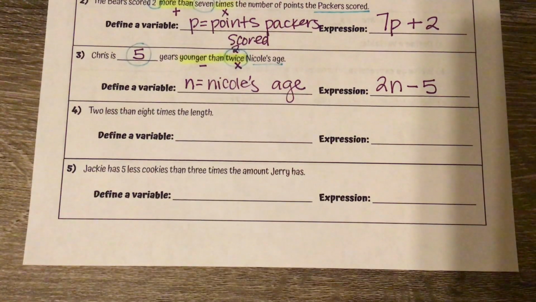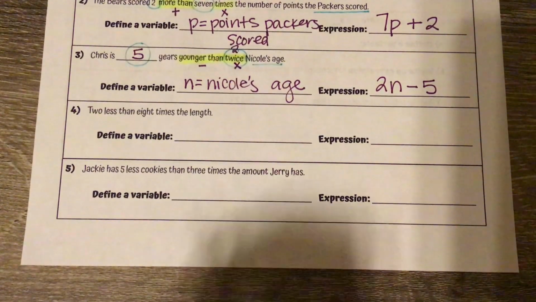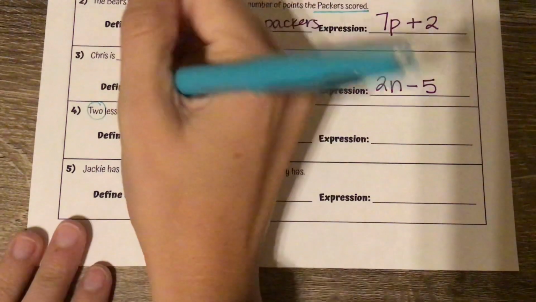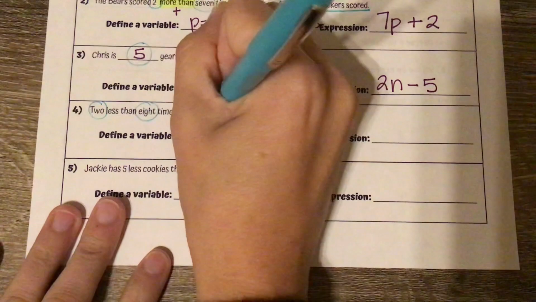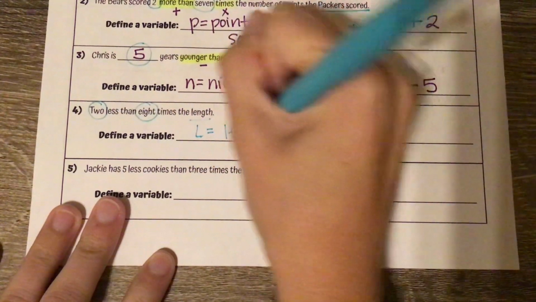Number 4, 2 less than 8 times the length. So circling my numbers, 2 and 8. And then my unknown, I don't know the length. So I'm going to say L equals the length.